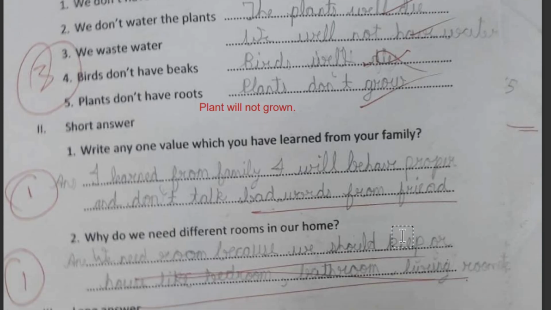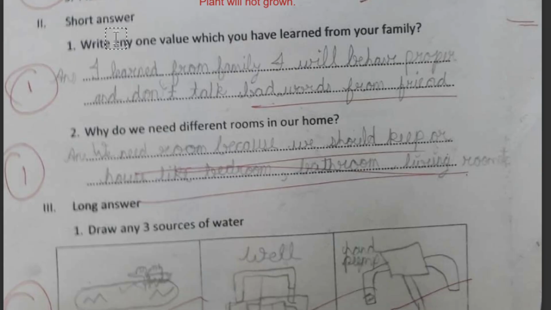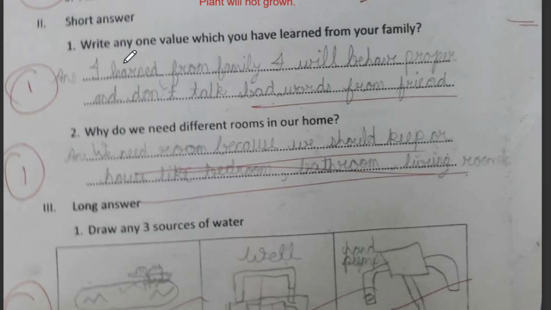Okay. So next one. Short answer: we have been given, write any one value which you have learned from your family. And next question, why do you need different rooms in our home? Okay, I'm going to erase everything and I'll show you the answer for this question, students.